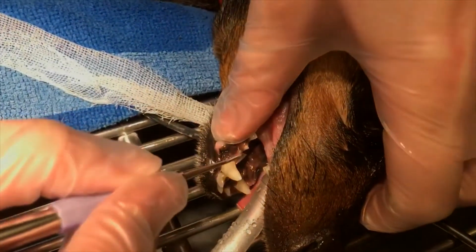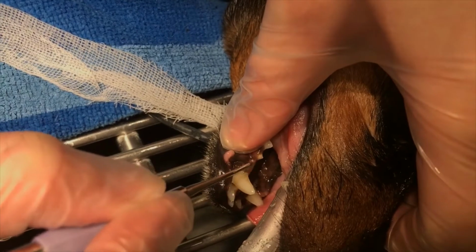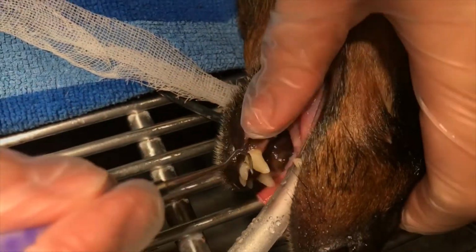But manually here on the canine as well. There again, I'm close to the gum line, but I'm being very careful to not snag it.